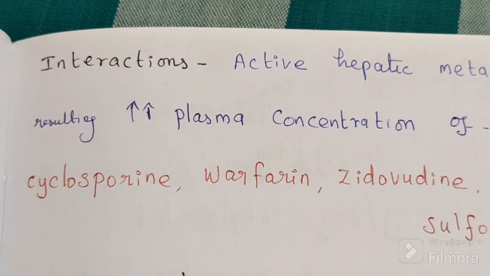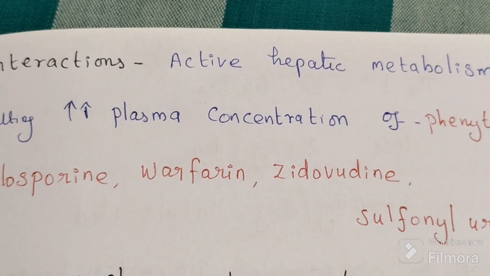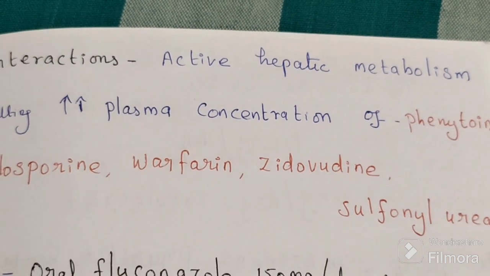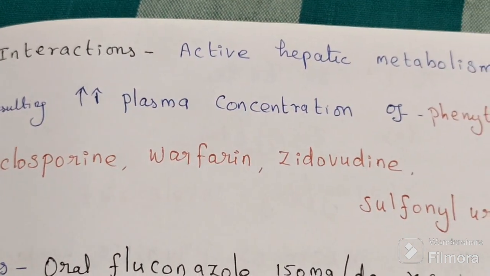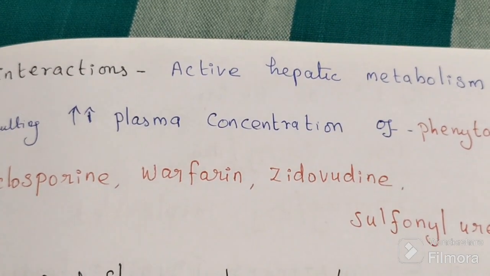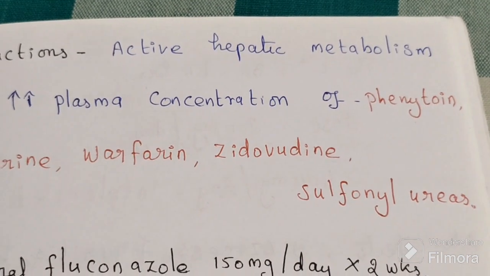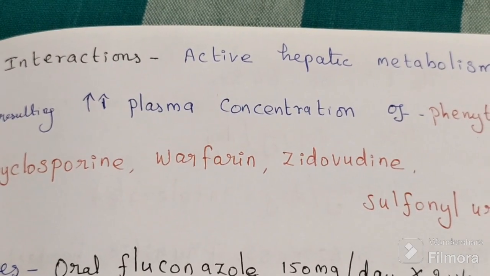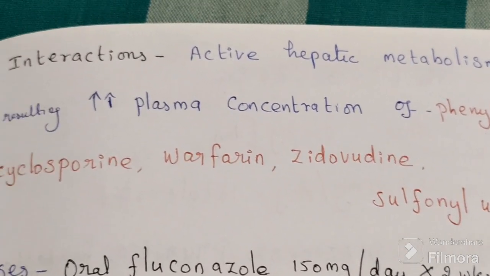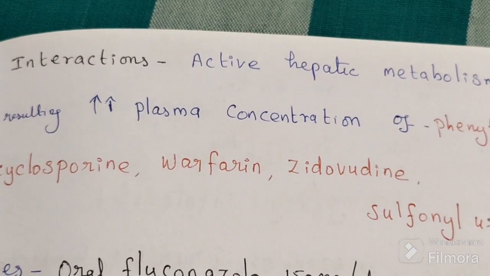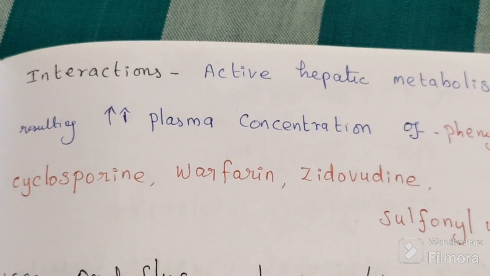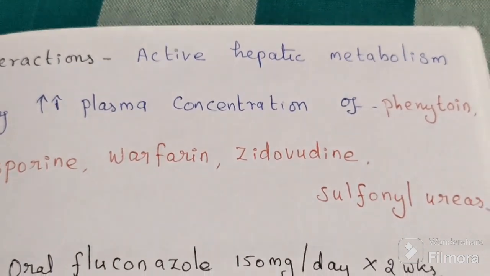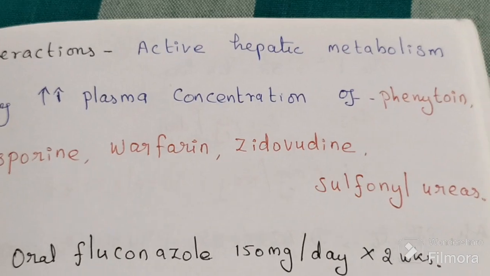The interaction of fluconazole: it inhibits hepatic metabolism of drugs, resulting in increased plasma concentration of phenytoin, cyclosporin, warfarin, zidovudine, and sulfonylureas.